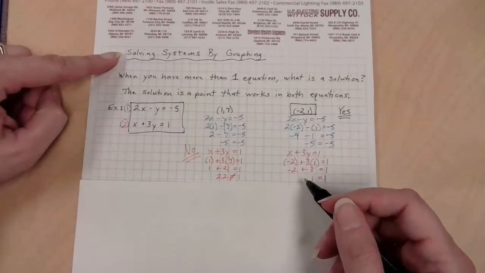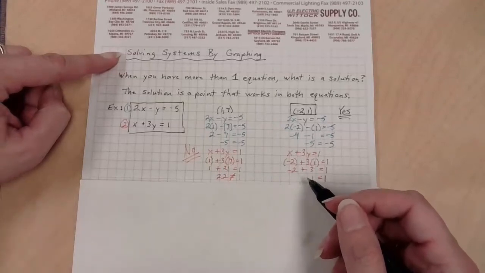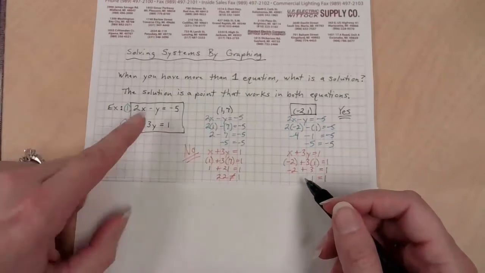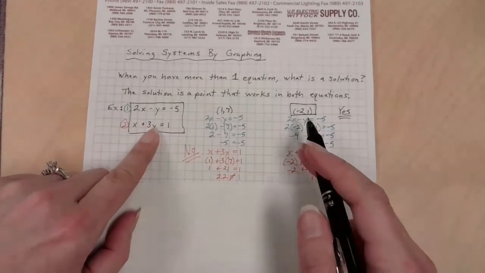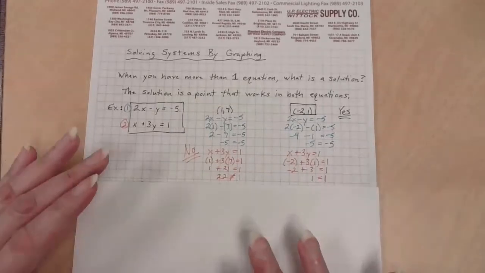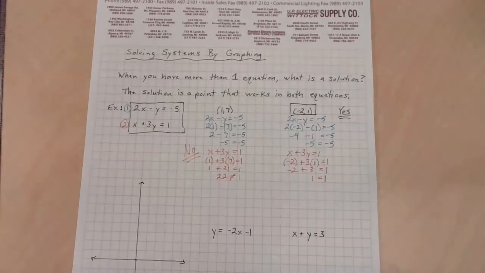And quite frankly, there's several ways to solve these. We're just looking at one today. We're saying, what if we try graphing? What would that look like to have a system of equations and the one point that works in both at the same time? So I actually love graphing for this. I think the visual is fantastic.